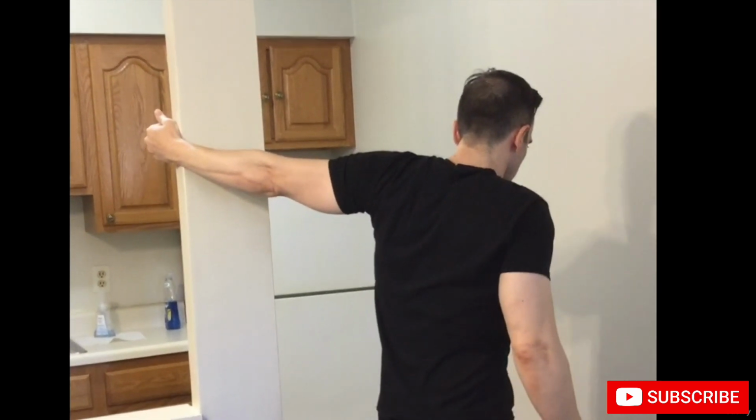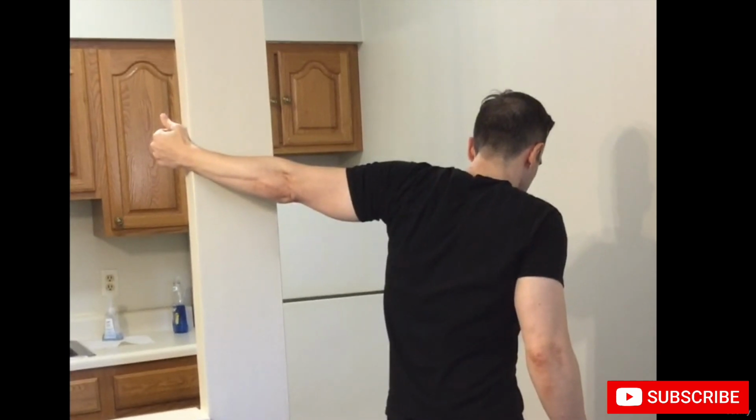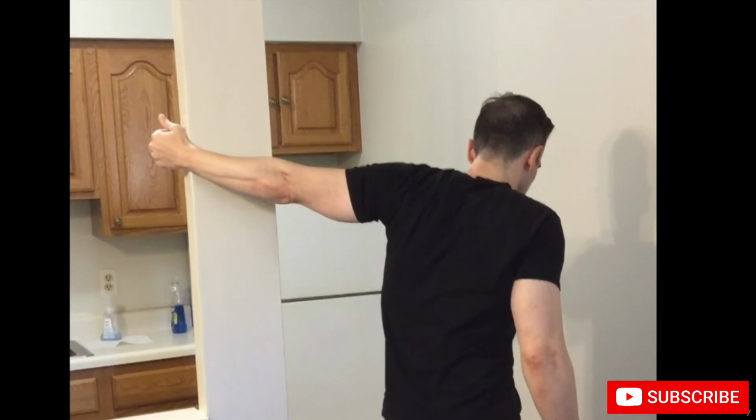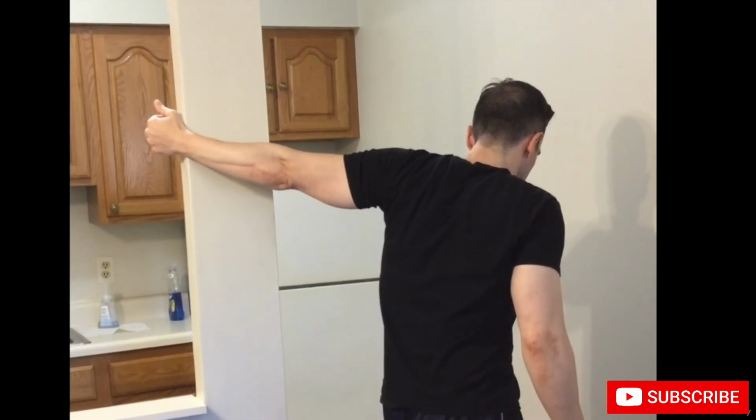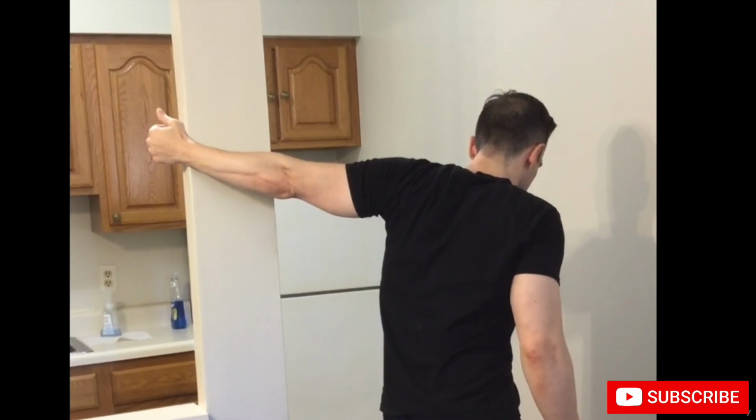Now I'm doing it for my left bicep, so my left hand is behind the wall, and I'm leaning forward gently and stretching that left bicep, holding it for about 20 seconds and taking some deep breaths.